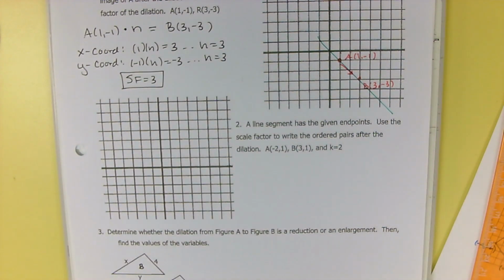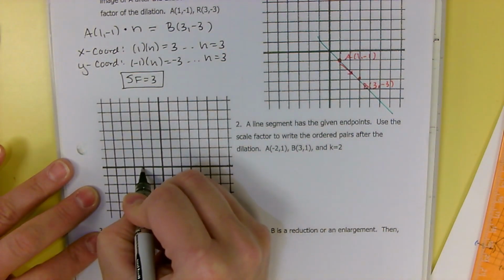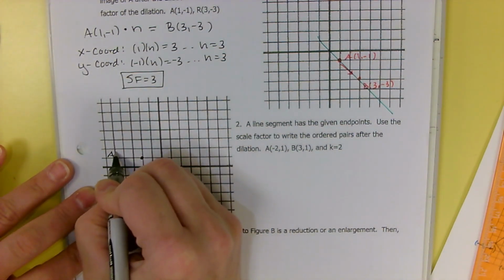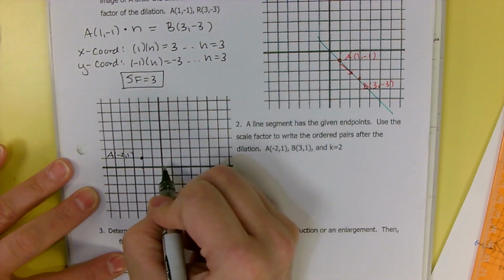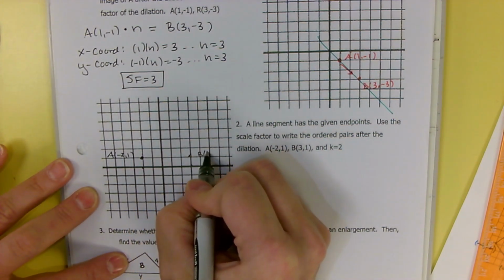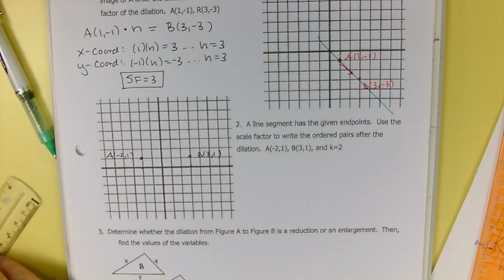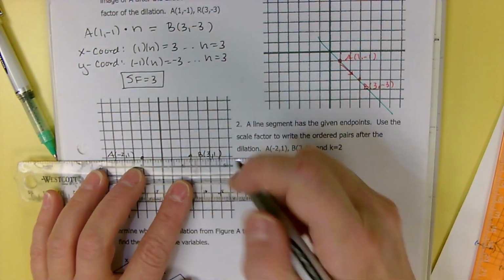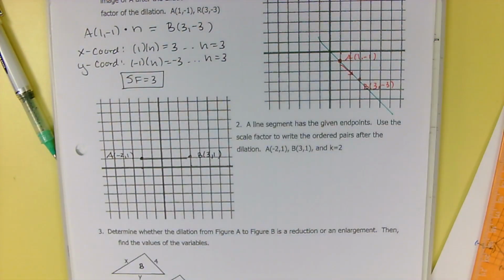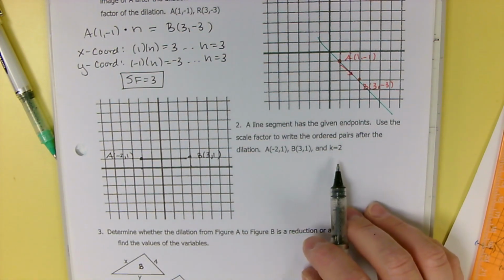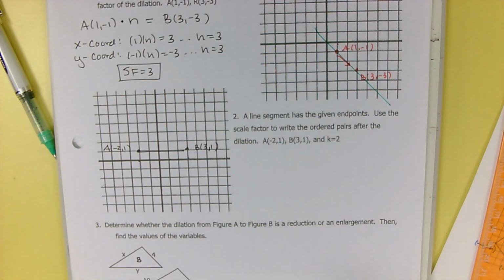Okay, number 2, a line segment has the given endpoints. Use the scale factor to write the ordered pairs after the dilation. All right, so A is negative 2, 1. So negative 2, 1 up. B is 3, 1. 1, 2, 3. I'm going to connect those. It's a line segment. And again, your default center of dilation is the origin. And they want the scale factor, which they sometimes represent with a K, to be 2, twice as big.